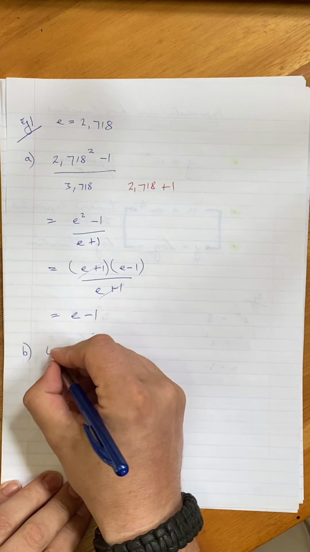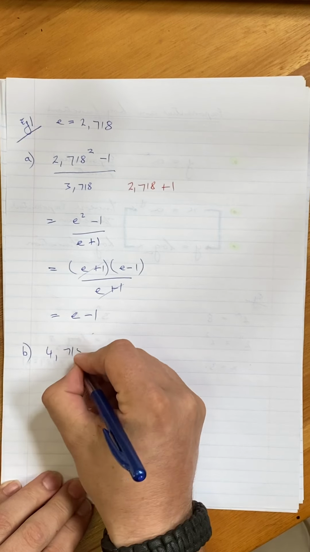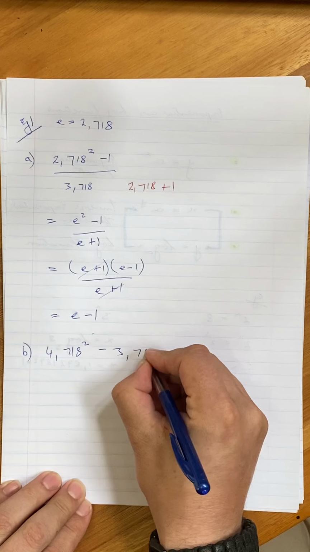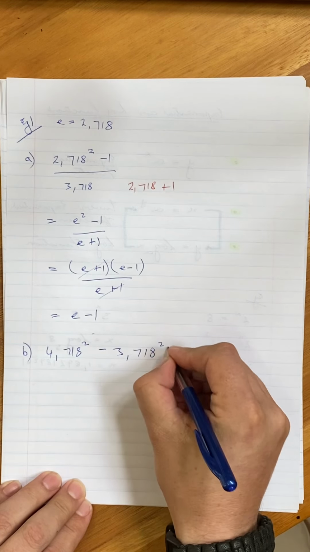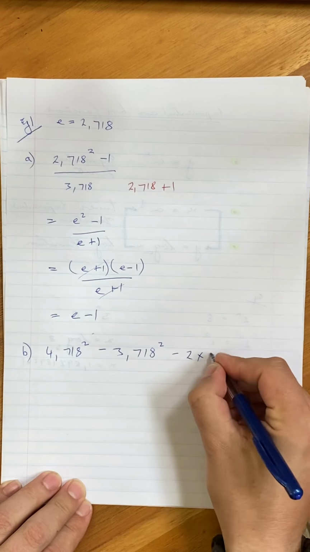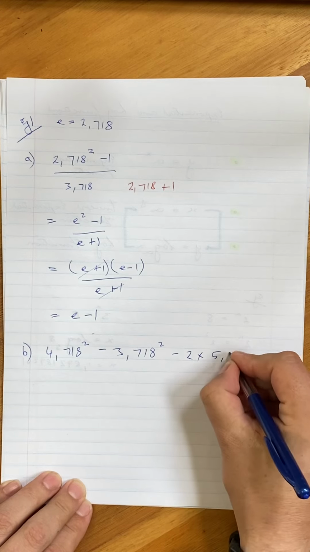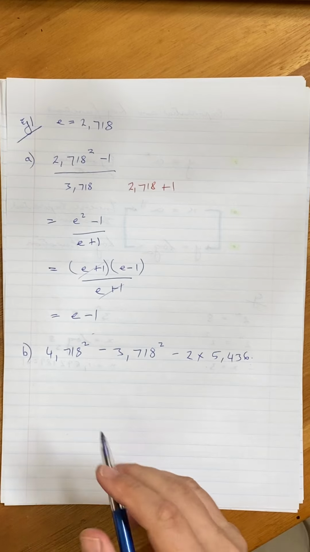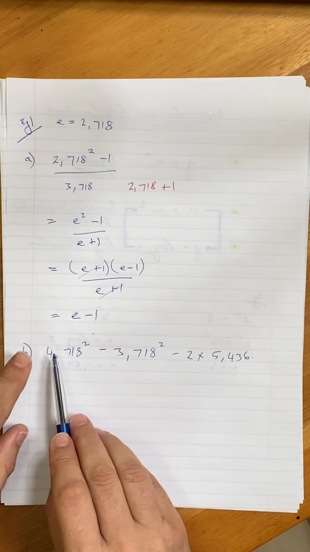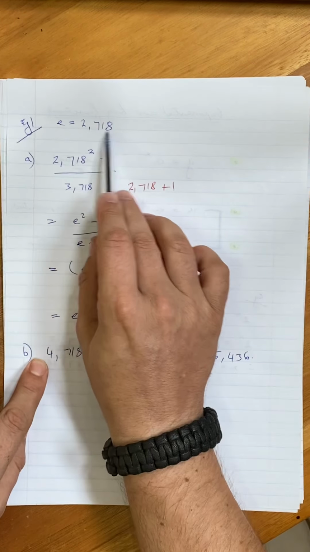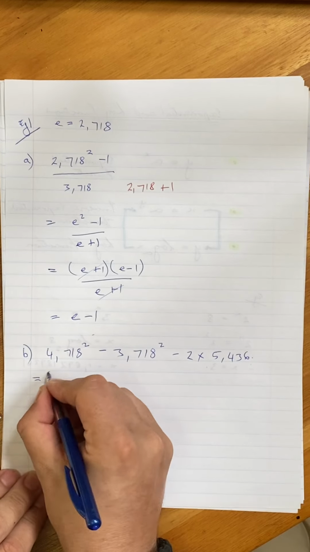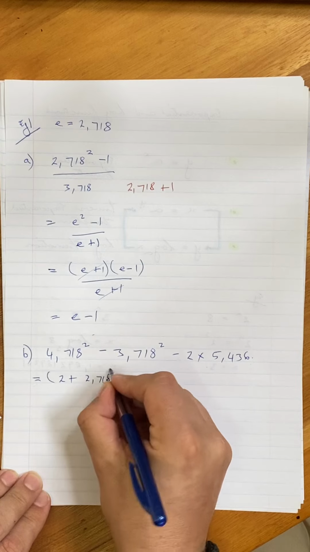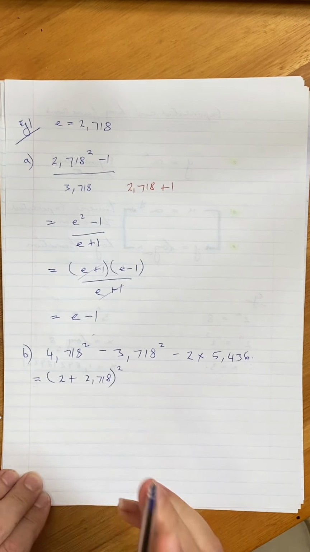we've got 4.718 squared minus 3.718 squared minus 2 times 5.436. With this one, I can see I've got 2 plus this thing, so this becomes 2 plus 2.718, and that whole thing is squared.